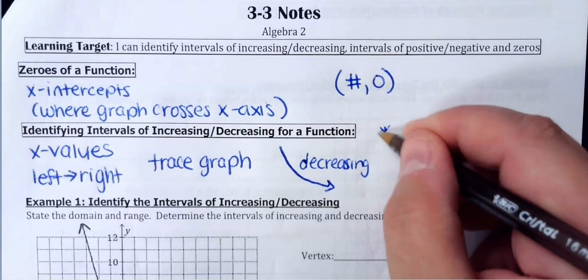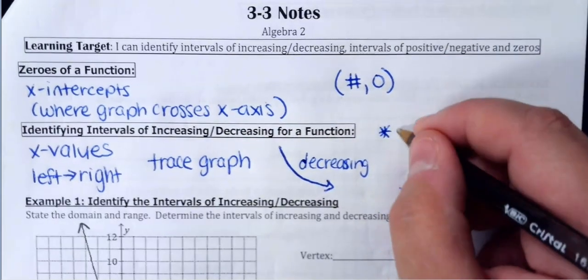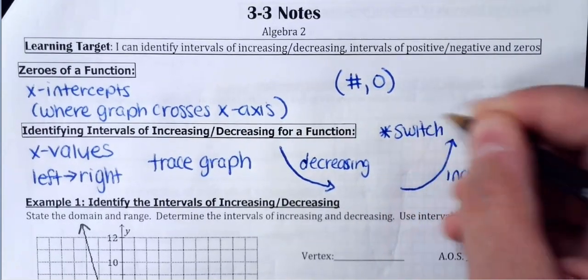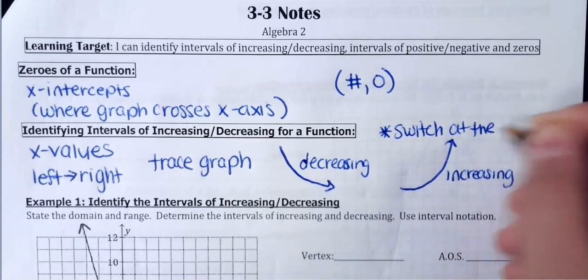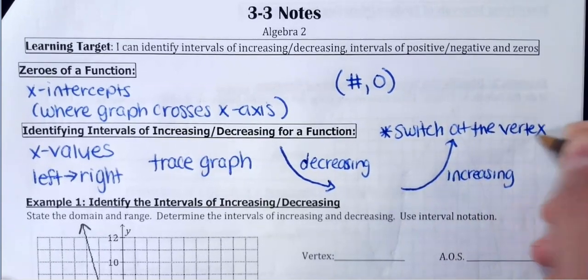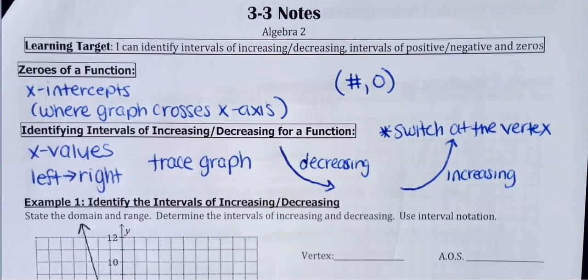Specifically for quadratic graphs, this is going to switch at the vertex. So one side of the graph will be increasing, one side of the graph will be decreasing, and it switches at the vertex if you're working with just a parabola. If you're working with a different type of graph, it's different, but for the graphs that we're going to work with, we're going to have two intervals and it switches at the vertex.